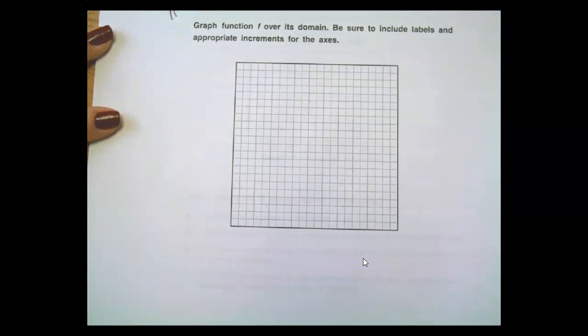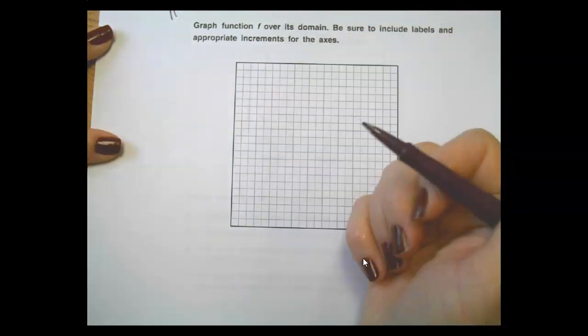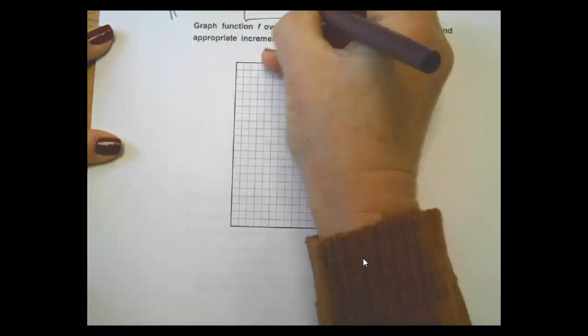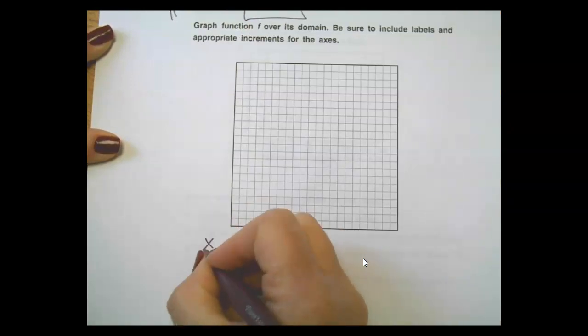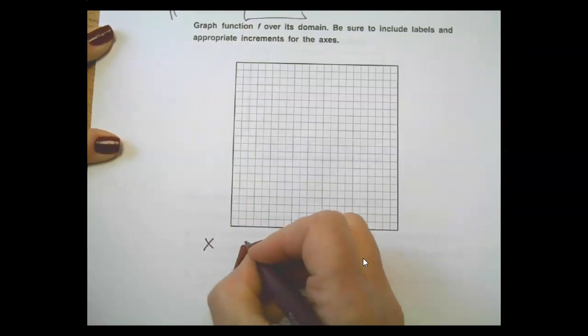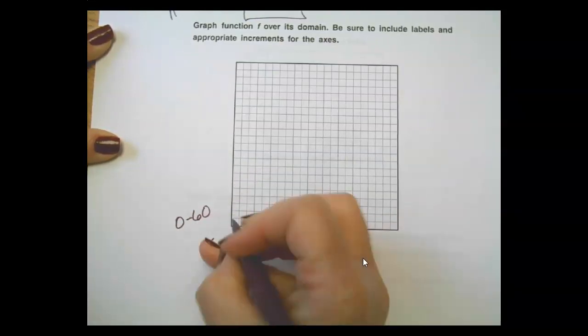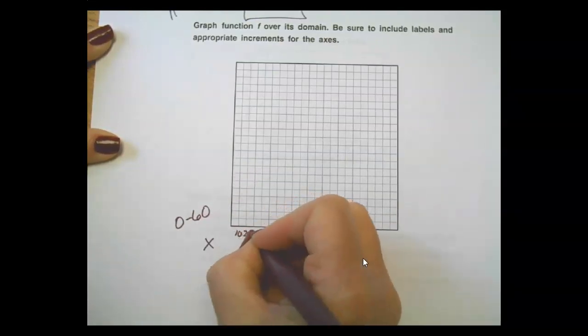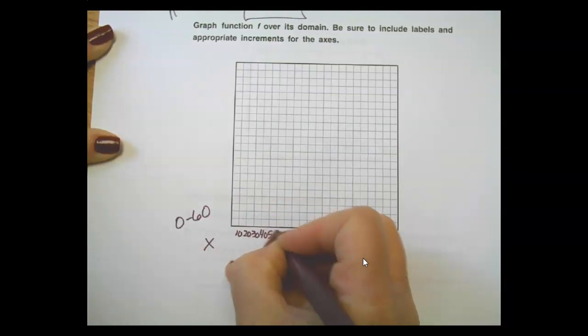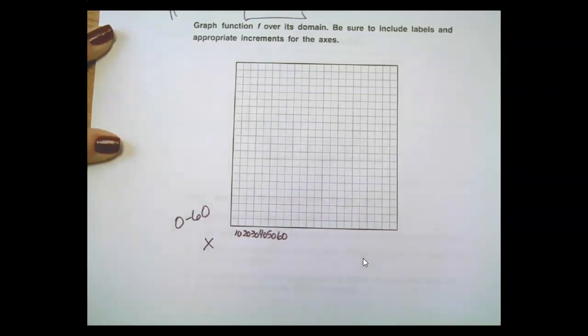This one is the hardest one. So this just means that your x values need to be between 0 and 60. So that's here, your x values. So 10, 20, 30, 40, 50, 60. You can do it that way. Make a table.